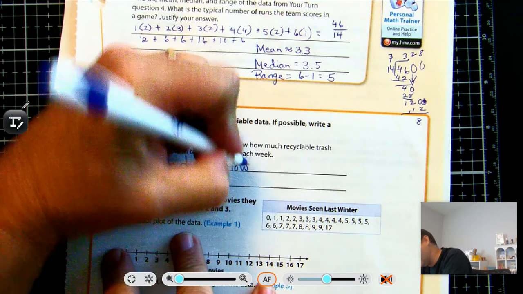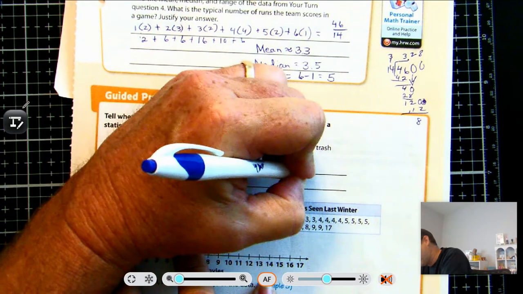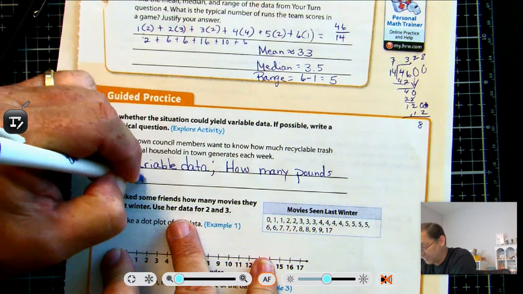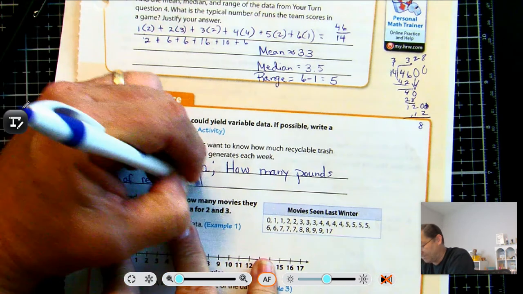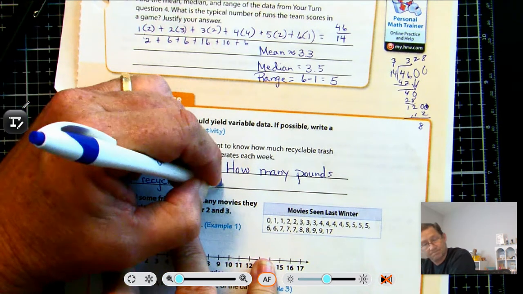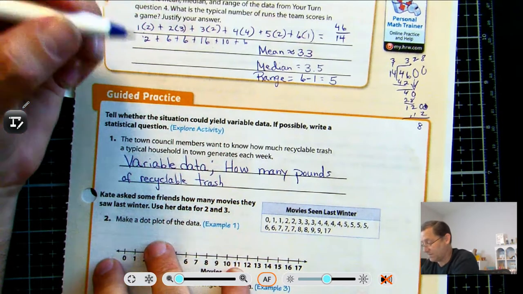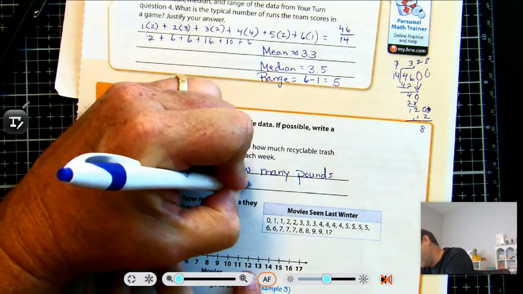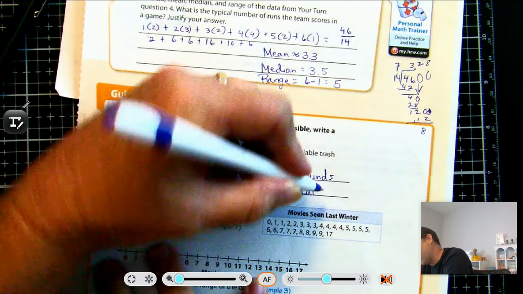So the question could be, how many pounds of recyclable trash does a typical family generate, or a typical household?